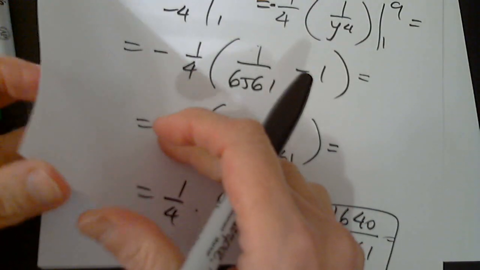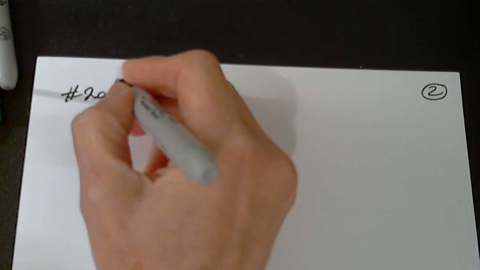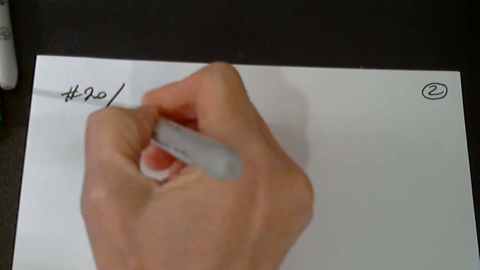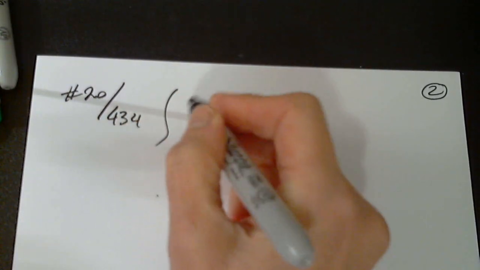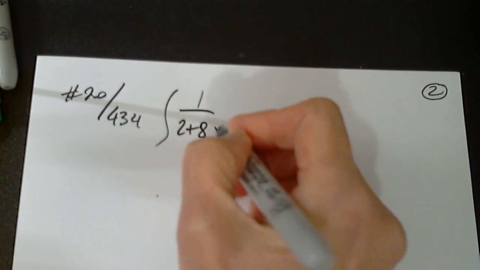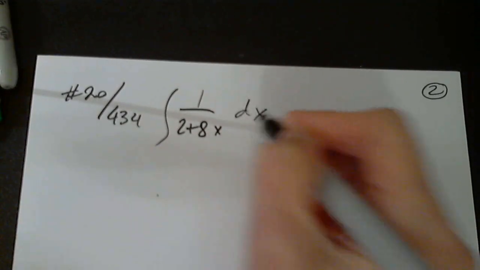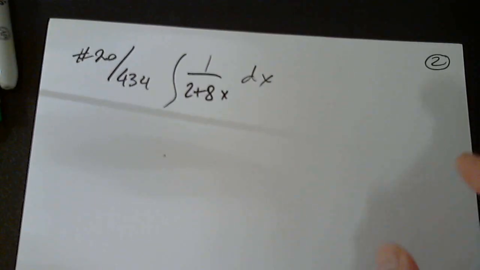So let's look at 20. I see it. So 20 again on 434. This is an indefinite integral, dx. Of course, x cannot be -1/4. Okay.